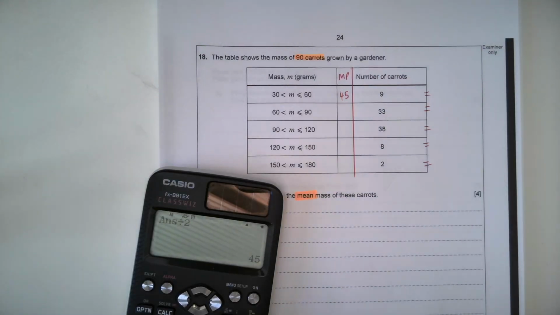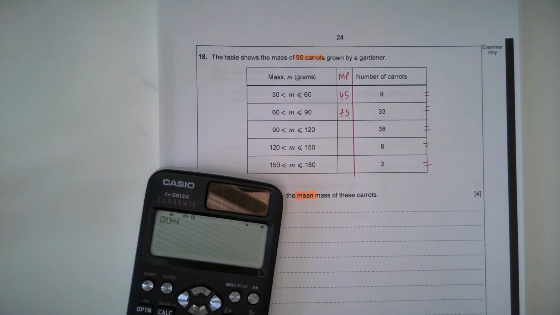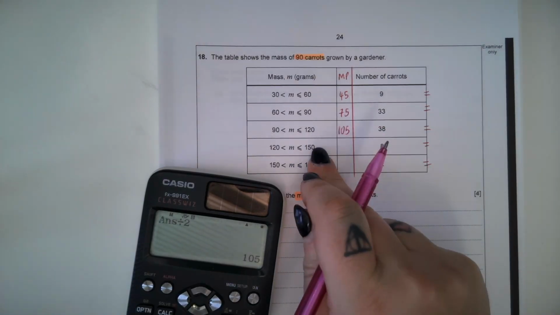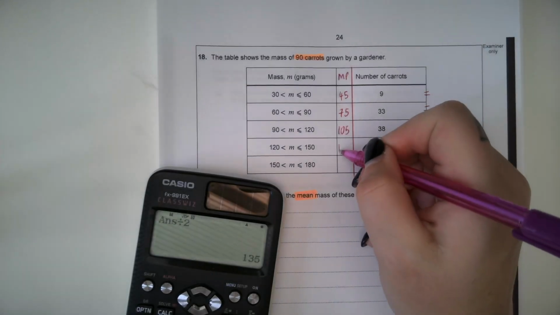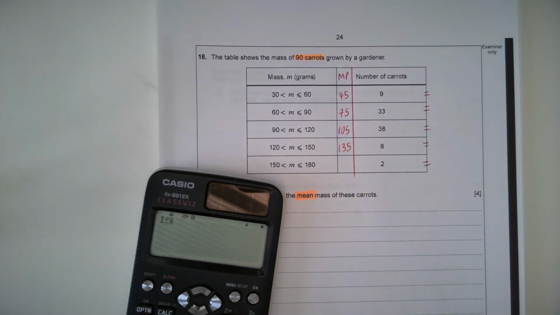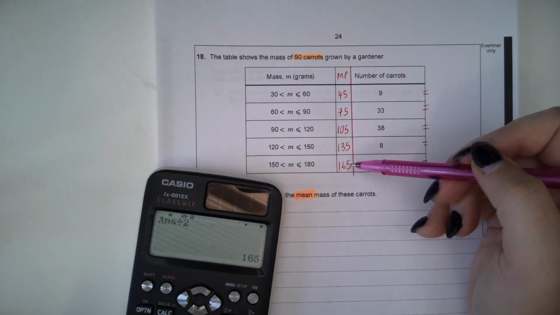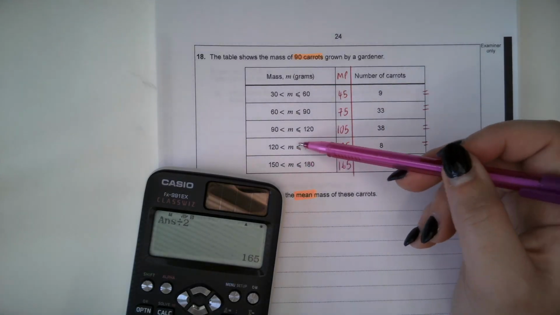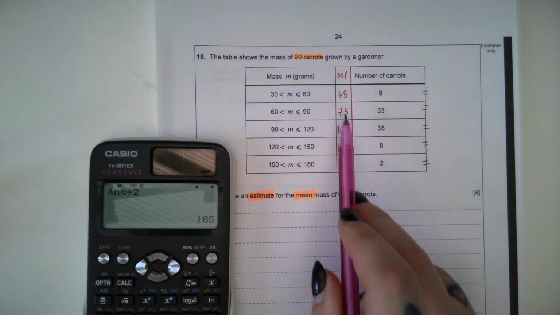60 plus 90, half it, 75. 90 plus 120, half it, 105. 120 plus 150, half it, 135. And then the last one, 150 plus 180, half it, 165. You might spot a pattern with these, but it's always worthwhile checking because sometimes they're not equal widths, and that can catch us out. Now we have the midpoint.